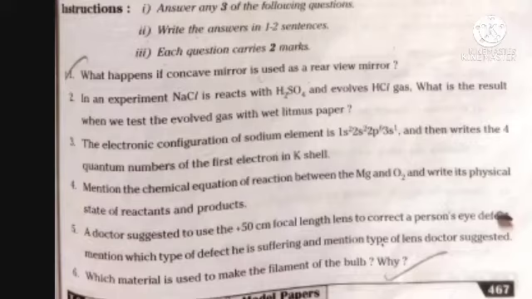Principal quantum number. The electronic configuration of sodium is 1s2, 2s2, 2p6 and 3s1. Then the first shell is the K shell, that is the 1s. Hence, the four quantum numbers of the first electron are n equal to 1, the principal quantum number equal to 1, l equal to 0, the angular momentum quantum number is 0.